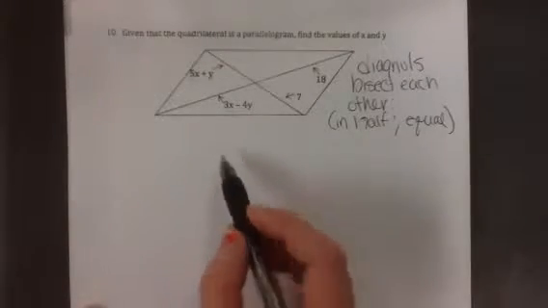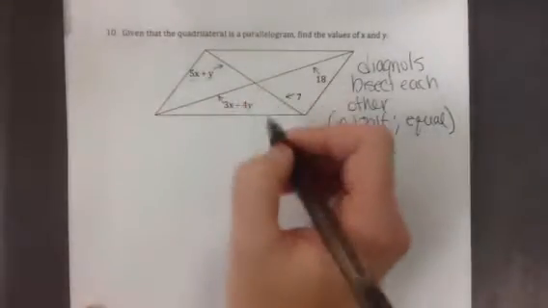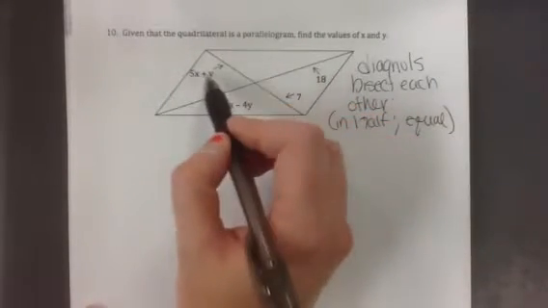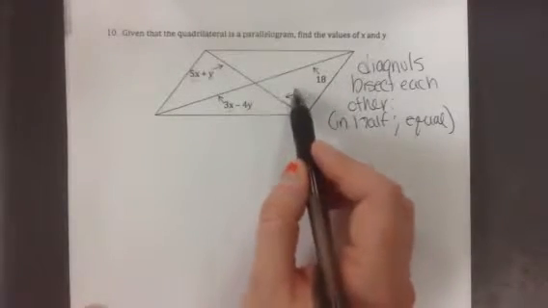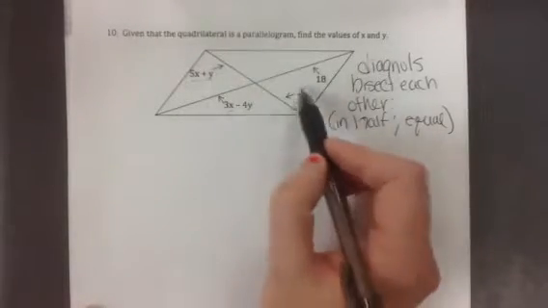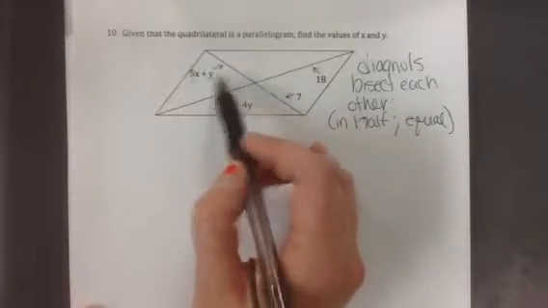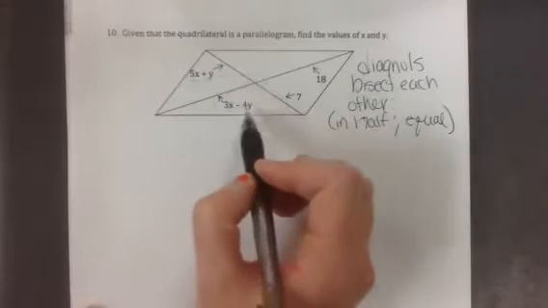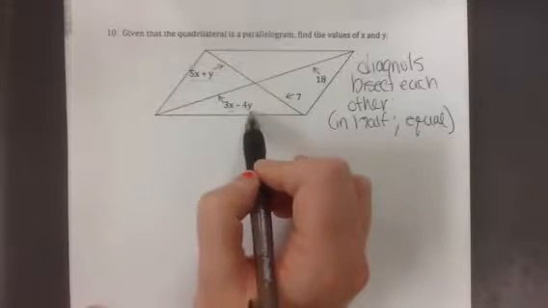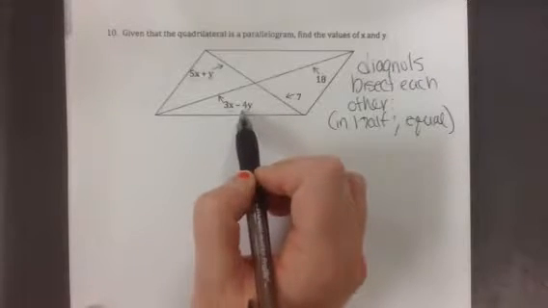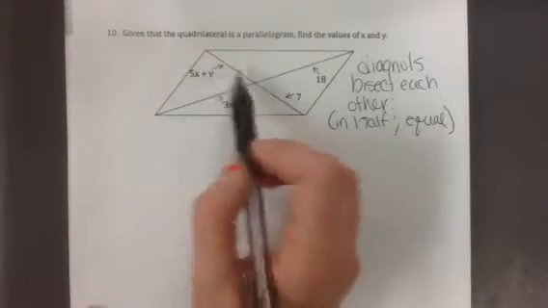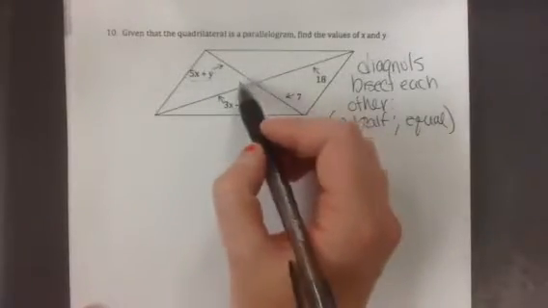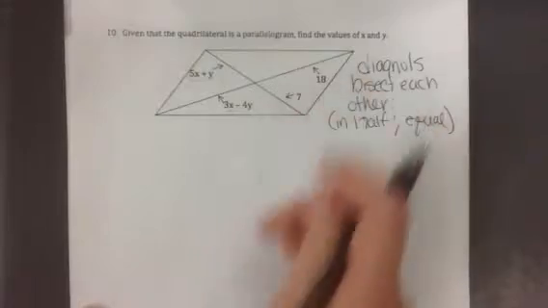So the easiest way here was to set one of them equal to each other. We could set 3x minus 4y is equal to 18. We could also set 5x plus y is equal to 7. I would say that this is the easiest bet because when we choose to solve for y, we don't actually have to divide by anything. Here, if we solve for x or y, we would have to divide by 3 or negative 4. If we solve for x here, we'd have to divide by 5, and so we'd have some nasty fractions. So I would suggest using these two values.